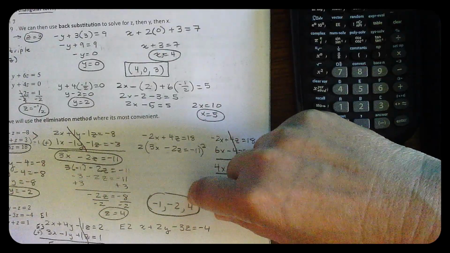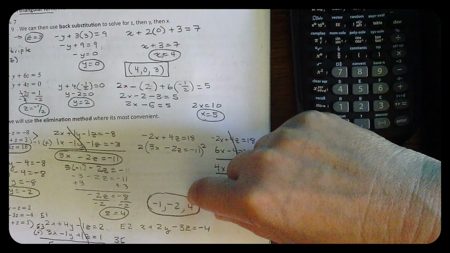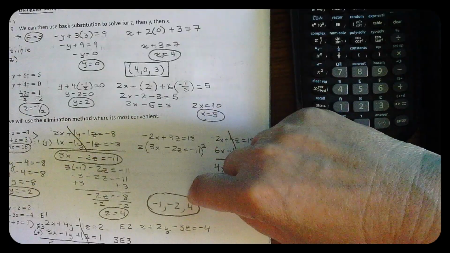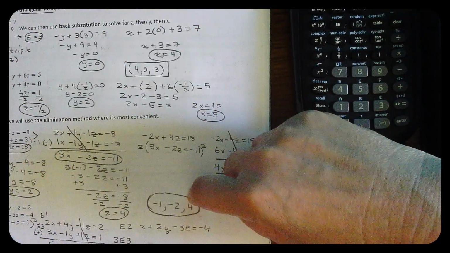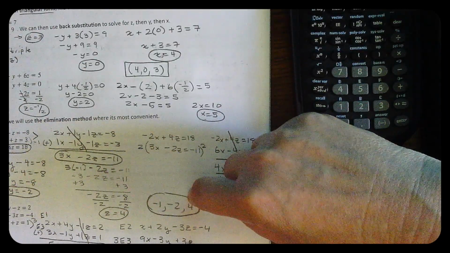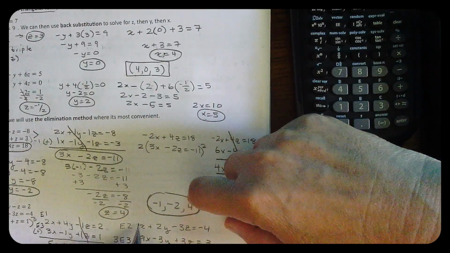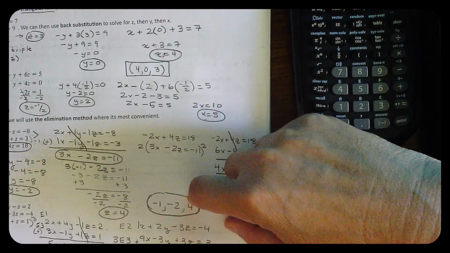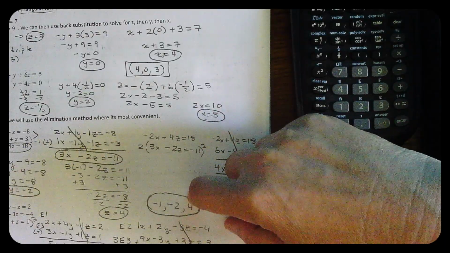And I'm going to multiply equation 3 by 3. So 3 times equation 3. I'm just kind of writing this down so you hopefully won't get lost. So I've got to make sure I multiply this to all 4 terms. So that's 9x minus 3y plus 3z equals 3. Now I'm going to add, and 1x plus 9x is 10x. 2y minus 3y is minus y. The z's go away. Negative 4 plus 3 is negative 1.